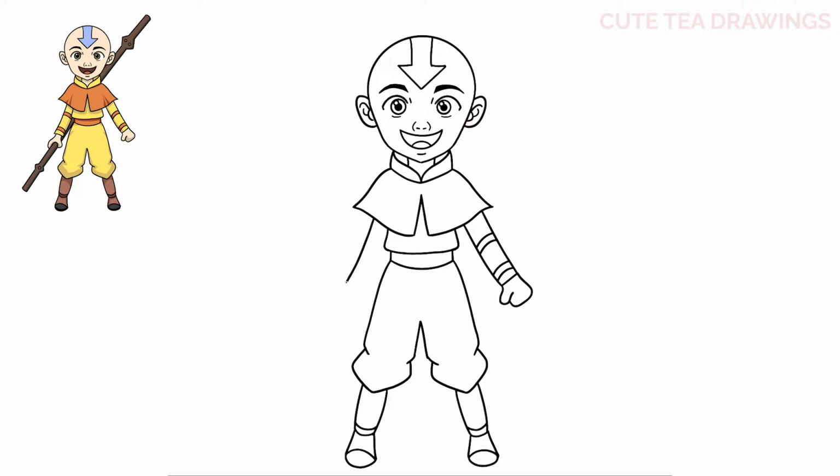For this one, let's draw 2 angled lines going downwards. And then close off the end. And again, inside the arm, let's draw 2 curves at the bottom. And then 2 more at the elbow. Now at the bottom, let's draw the hand holding the glider staff. We'll start with the curve down and curve it out like this. Then let's draw a U-shaped curve up.